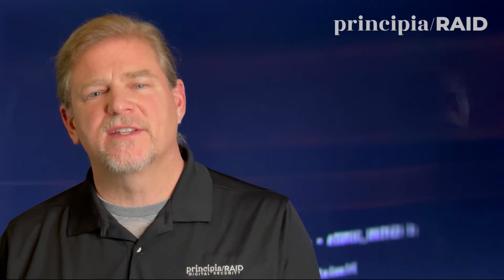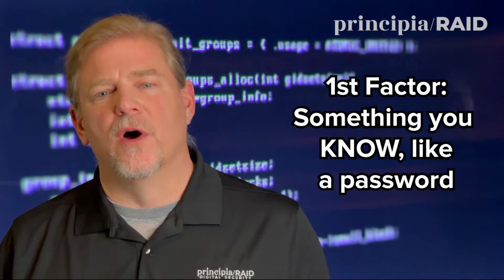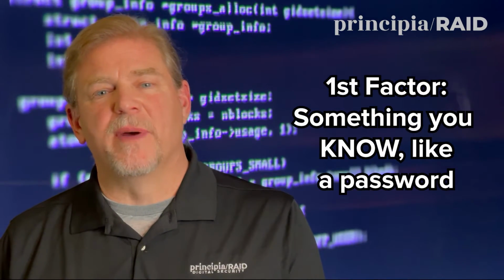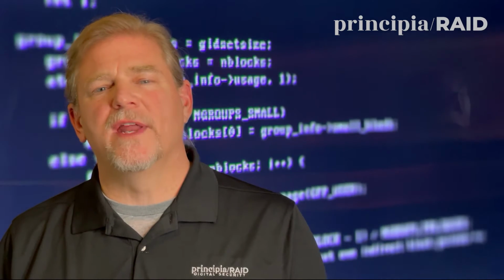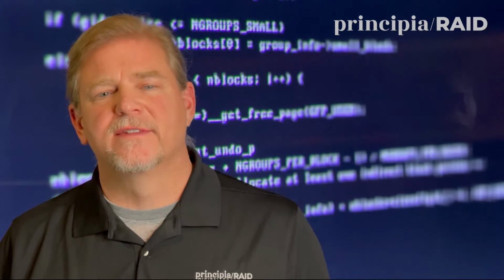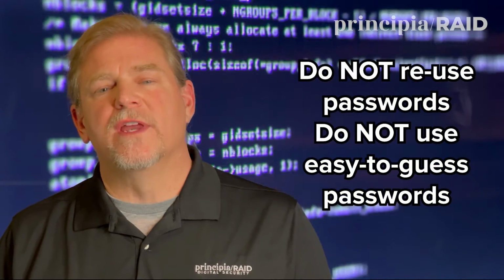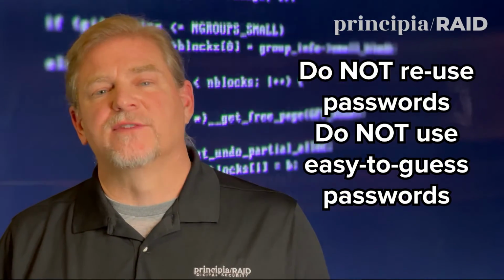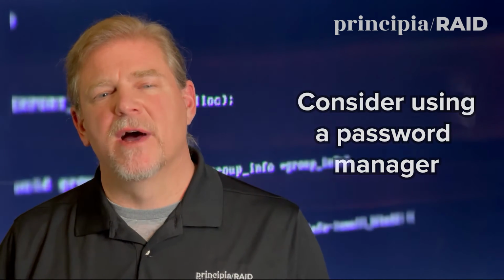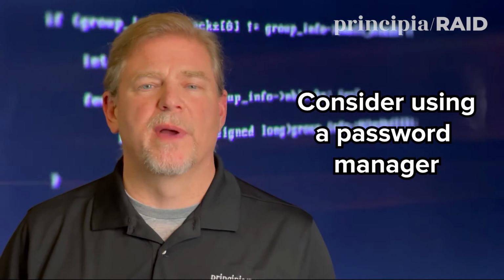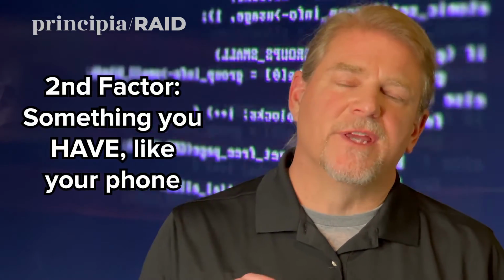For multi-factor to work, you want to use at least two factors, so let's talk about the three types of factors. The first kind is something you know. This is the old standby, the password. Everyone already uses passwords to secure their accounts, so you're halfway there. Just be sure that you don't reuse or use easy-to-guess passwords. And if you've got an ever-growing list of accounts to manage, it might be time to look into using a secure password manager.